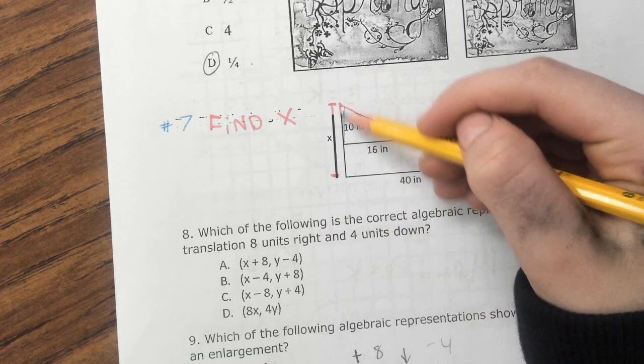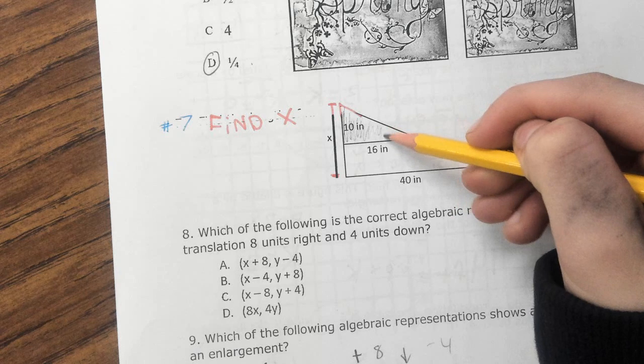I'll write both in. Turn around, stop talking.